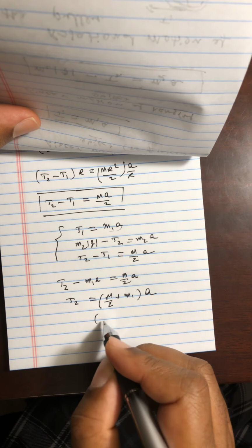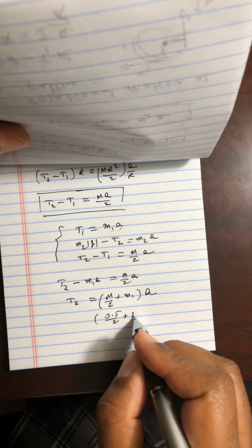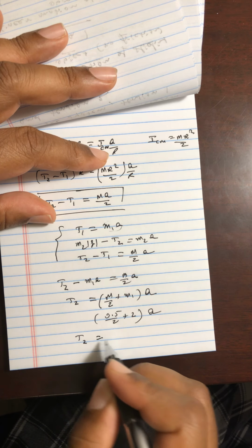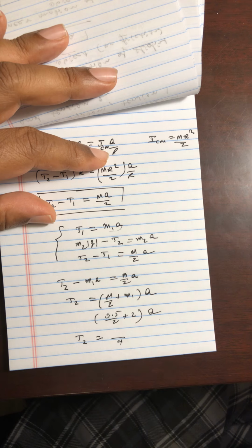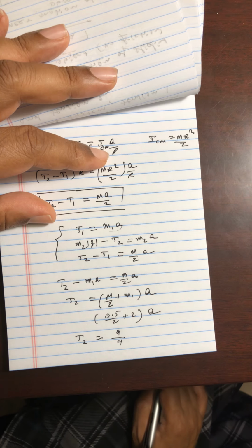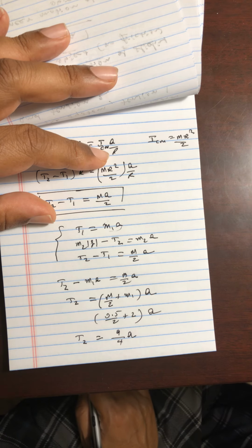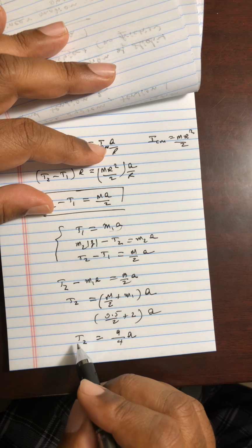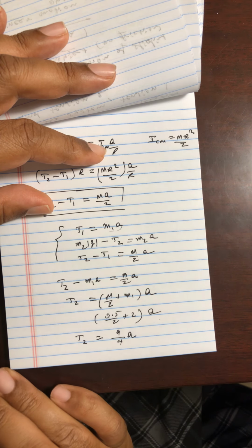So that is 0.5 over 2 plus the mass of the sliding object, 2, times A. So T2 equals 1/4 plus 2, so 1 plus 8 is 9 over 4, 9 over 4 times A. All right, so we have this for T2, and then you can plug that in here and solve for A.